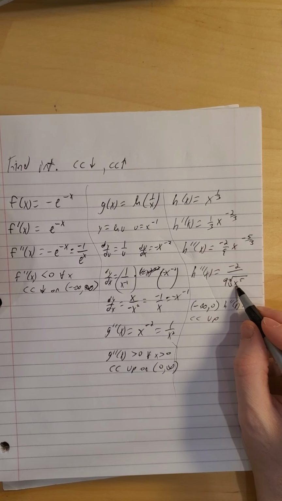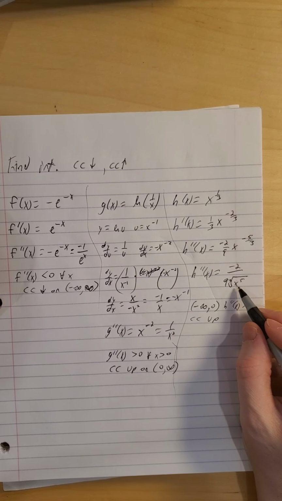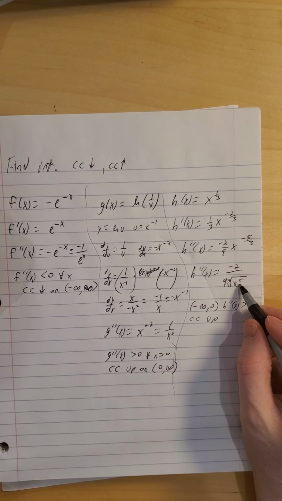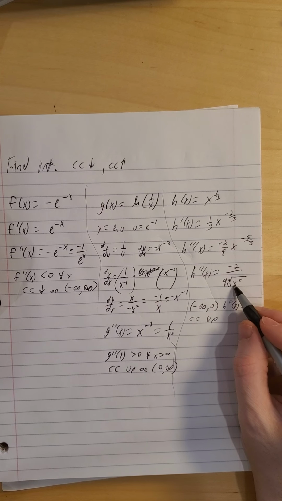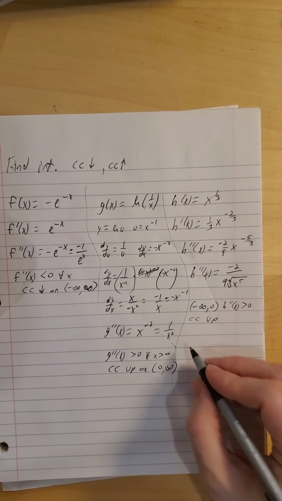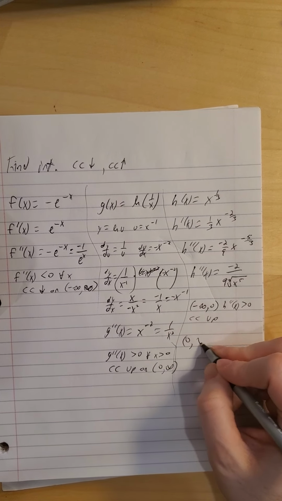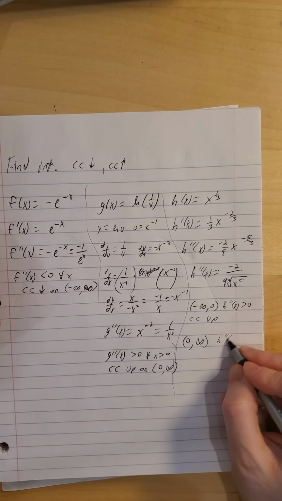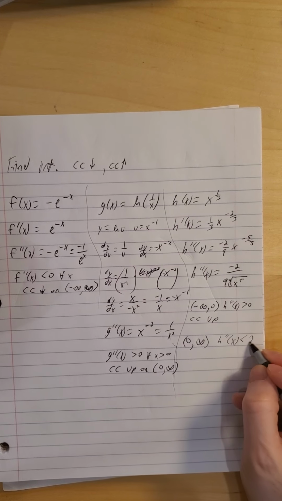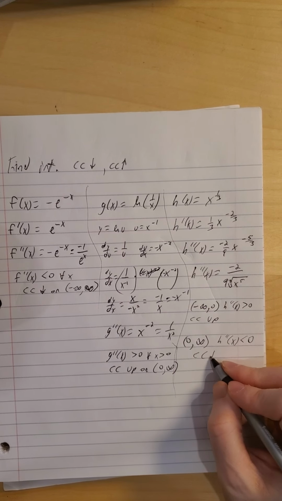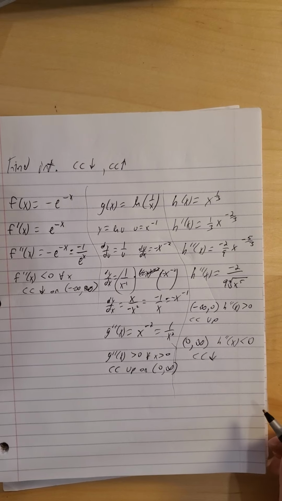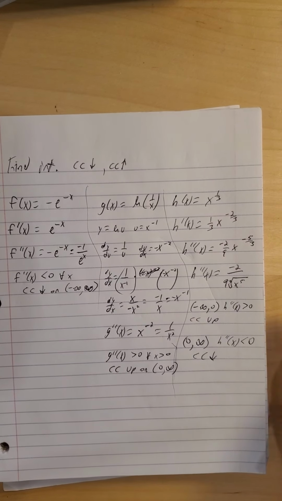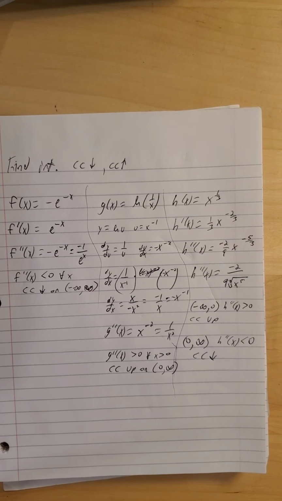If we have a positive to any power, it is positive. Cube root of a positive is positive. Positive by positive is positive. Negative over a positive is negative. So on 0 to infinity, in other words, positive numbers, our output for h double prime of x ended up negative, therefore concave down. So we had split behavior on that one.